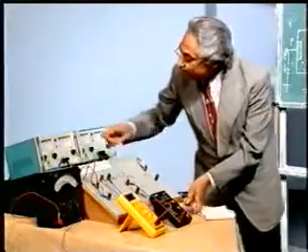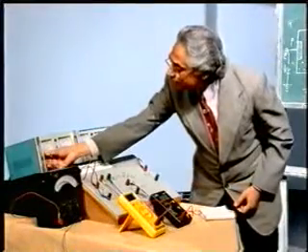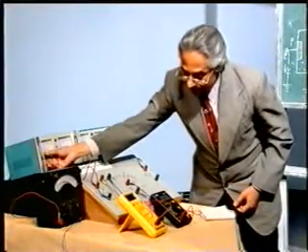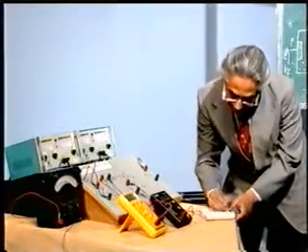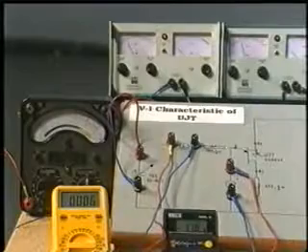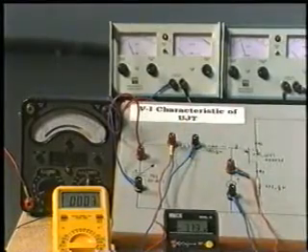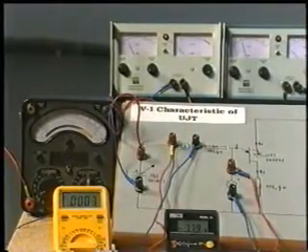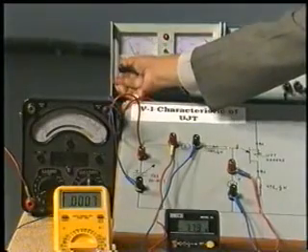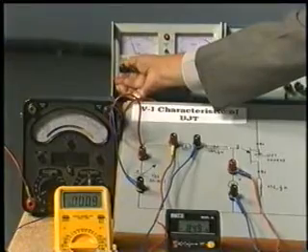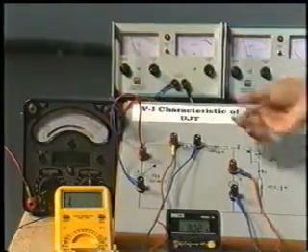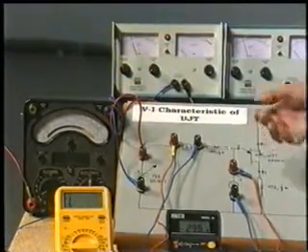Then I will further change it to say 7.7 volts. The current is 6 microamperes. Now I change it to, here it is conducted, you know. So let me take the values.